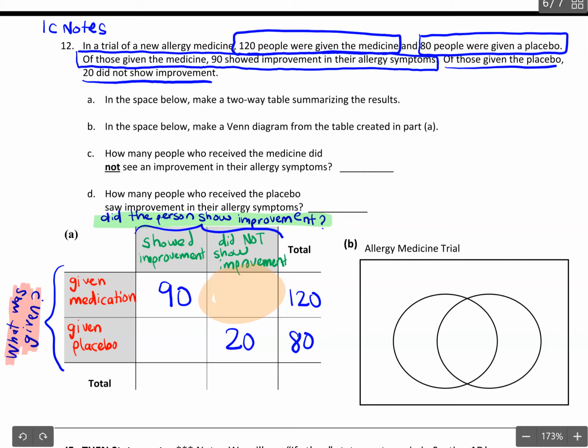Okay, if I know that 120 total people were given the medication and 90 of those people showed improvement, then how many did not show improvement? All we need to do is subtract for that. So I'm going to take the 120 people total in that row. I'm going to subtract off the 90 that showed improvement. So the remaining 30 did not show improvement.